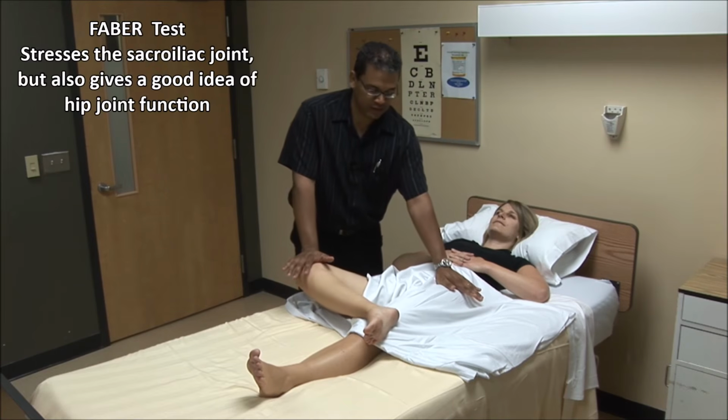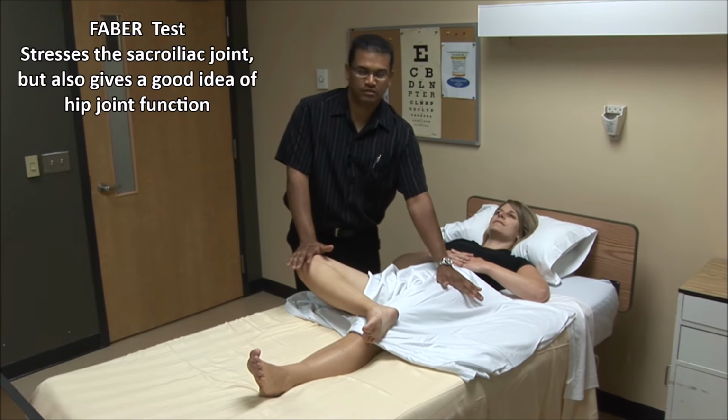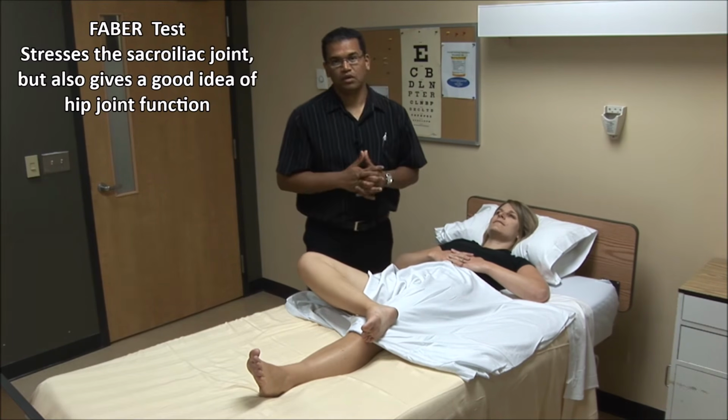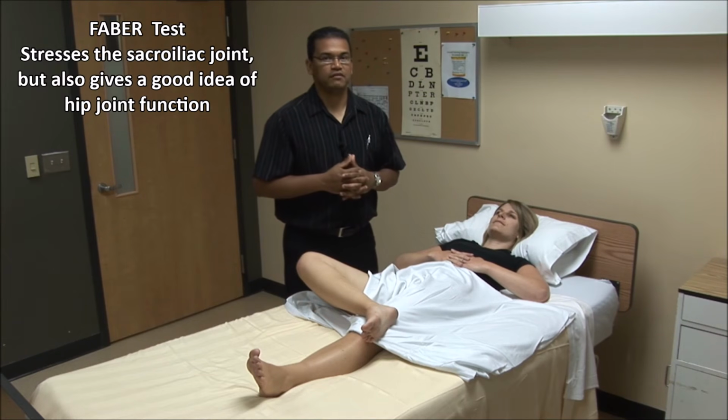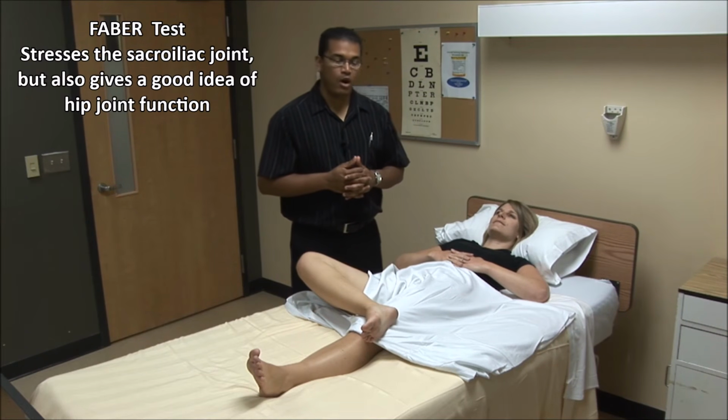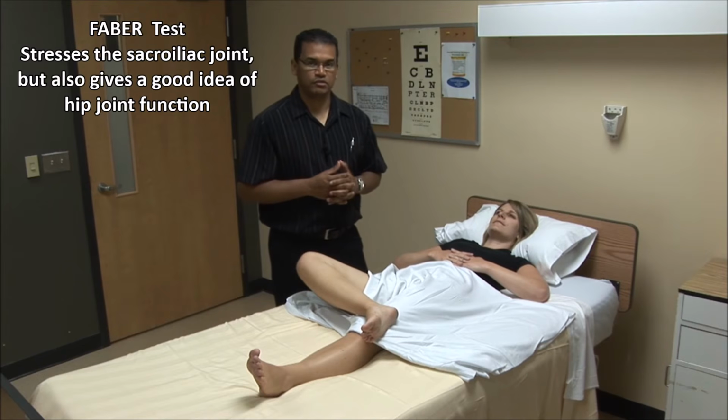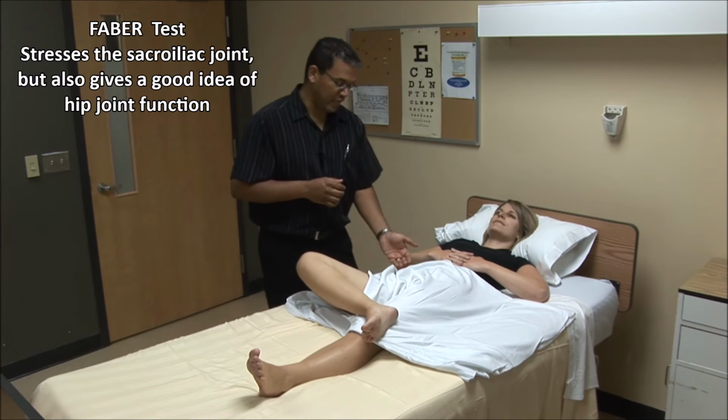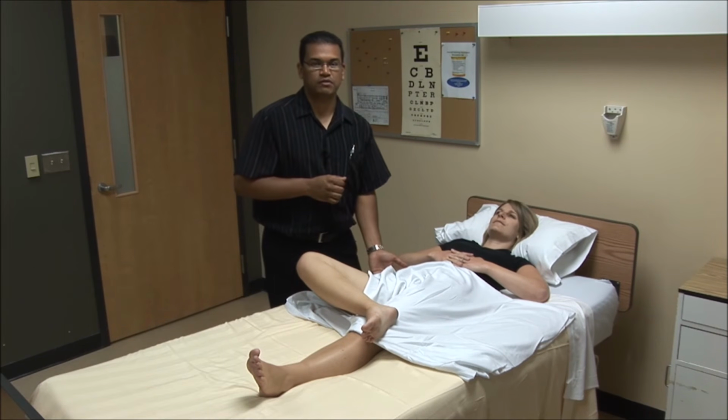Strictly speaking, this is a test for sacroiliac joint problems. Pain in the lower back or in the gluteal region is suggestive of sacroiliac joint pathology. However, this test also stresses the hip joint. Pain over the anterior or lateral aspect of the hip may suggest hip joint pathology.